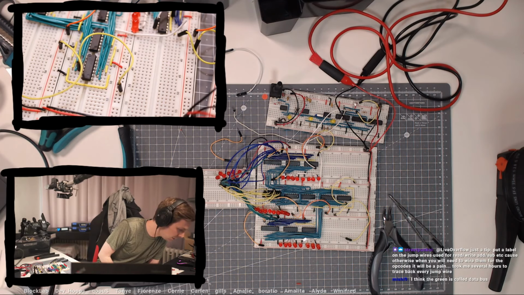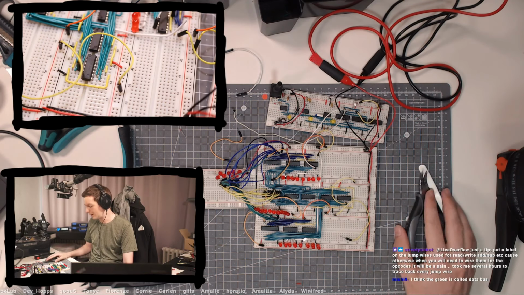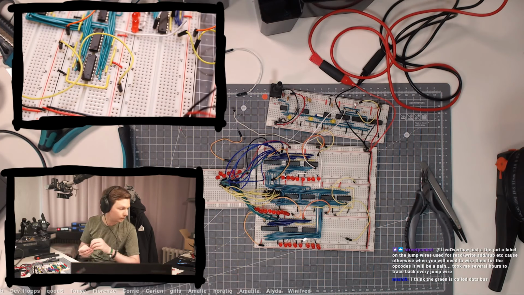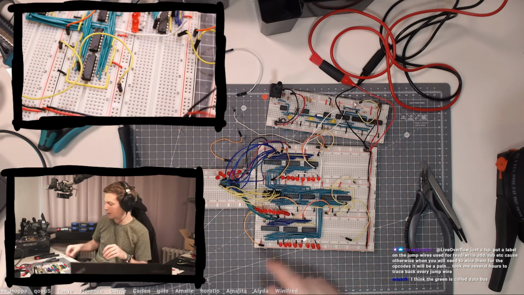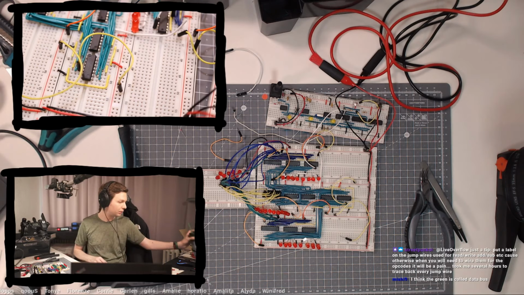Put a label on the jump wires used to read-write, because otherwise when you need to wire them for opcodes, it will be a pain. That makes sense. For now, I still actually remember all of them, but that might be a good idea that we should do. The green is called data bus. Oh yeah, I guess we could definitely use that term for it. That makes sense.